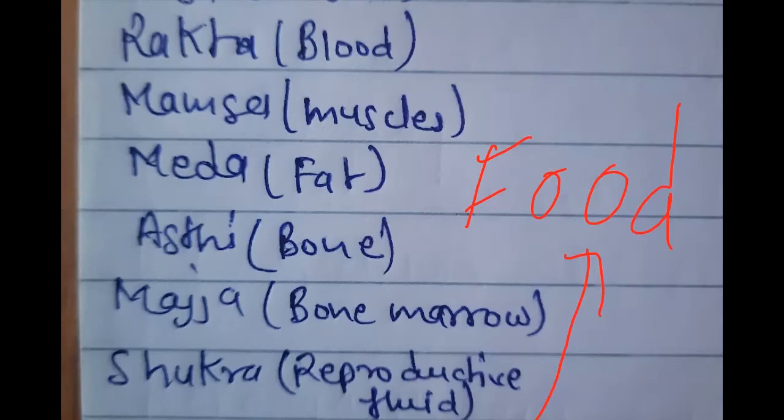So the Annamaya kosha, the food body, we call it. When you eat something, this food becomes the blood, muscles, fat, bone, bone marrow, or reproductive fluid. These seven types of tissue are made by the food.